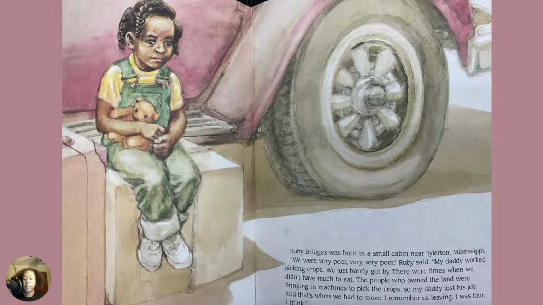The people who owned the land were bringing in machines to pick the crops. So my daddy lost his job, and that's when we had to move. Oh, wow. So, S-O. Boys and girls, that's a signal word or signal language that lets you know that there's a cause and effect relationship in this particular sentence.